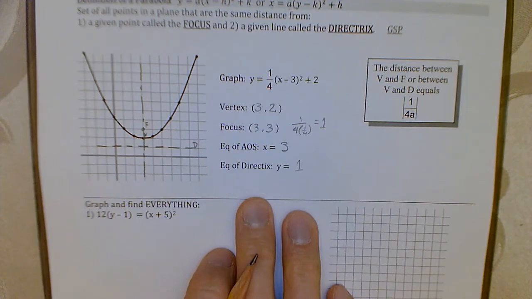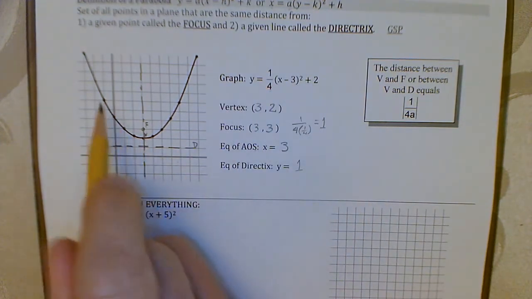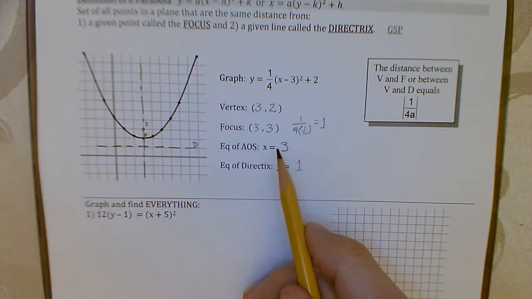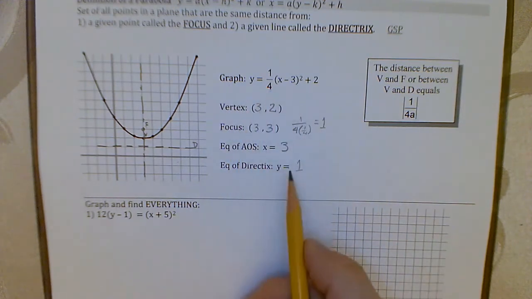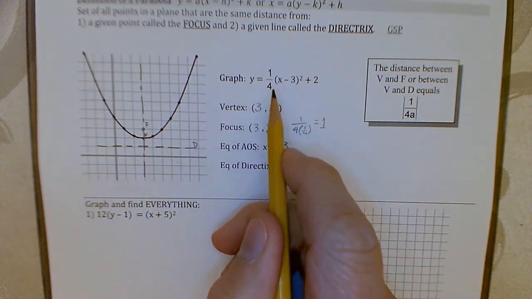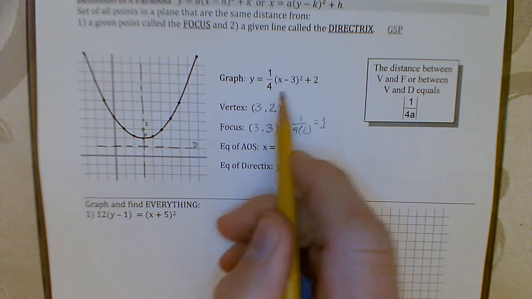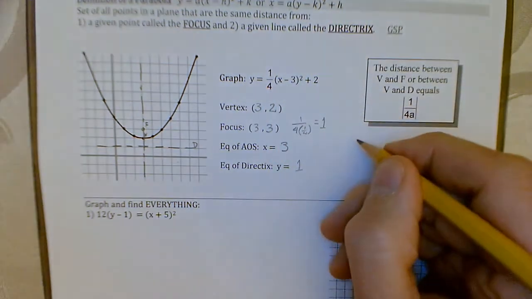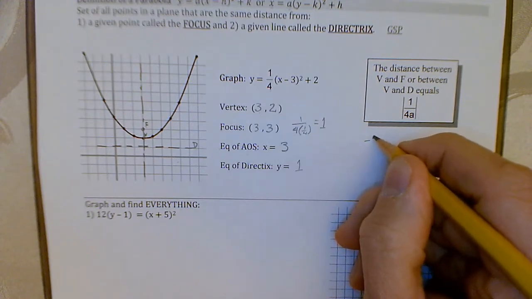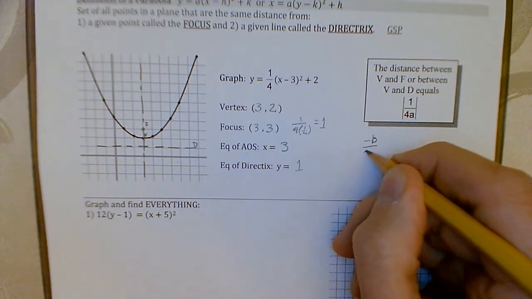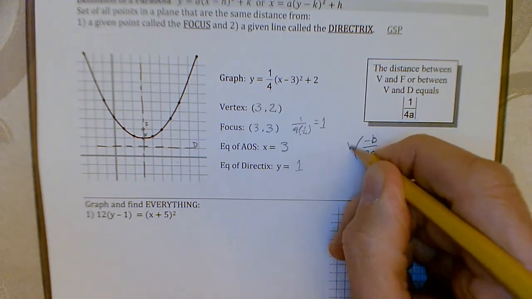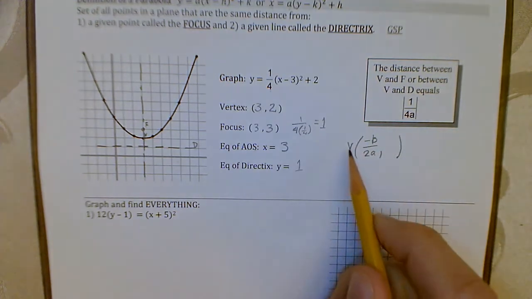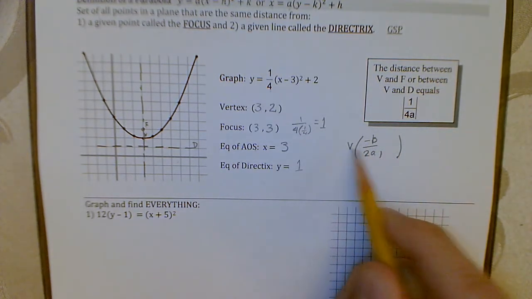Okay? All right, so you should be able to plot the graph. You should be able to find all these missing pieces of information. Generally, we'll want to put it into the vertex form, and that will be helpful. Remember, too, sometimes we use negative b over 2a as the x coordinate of the vertex as well.